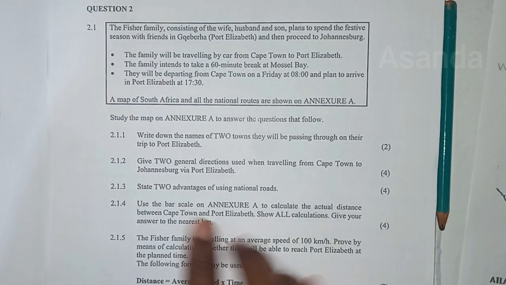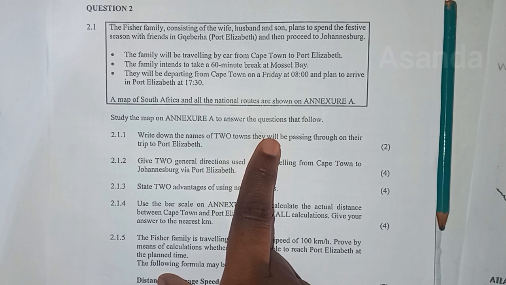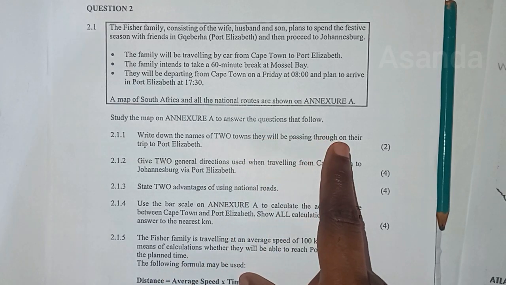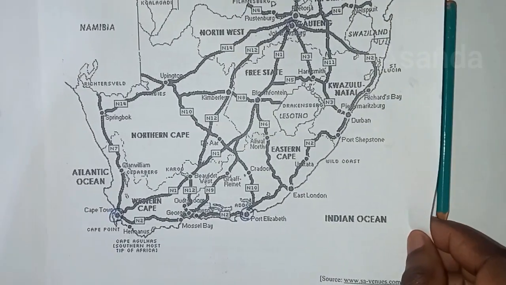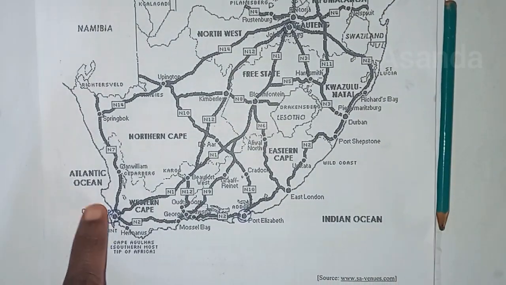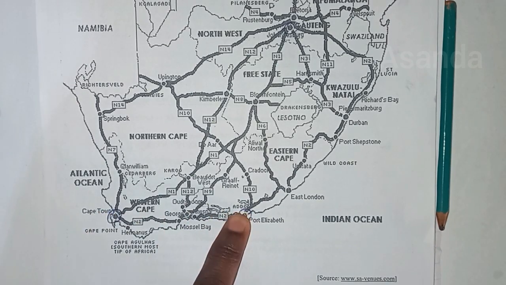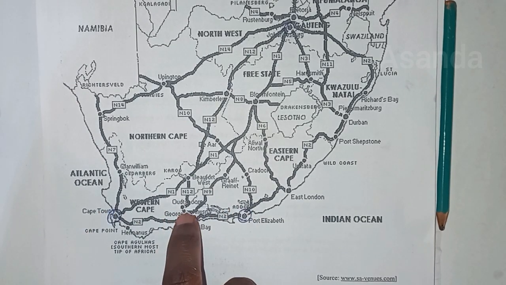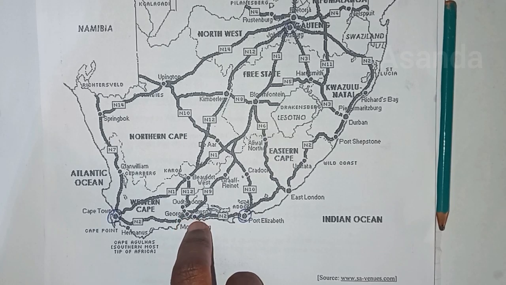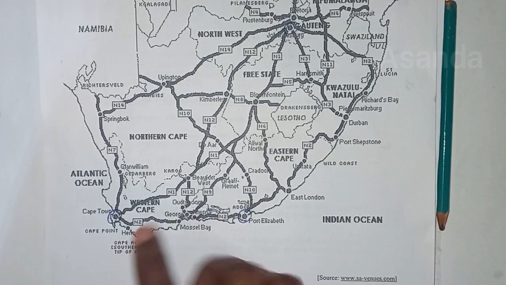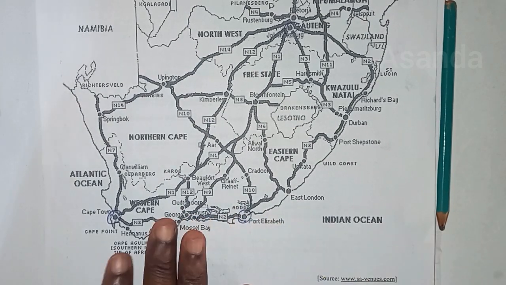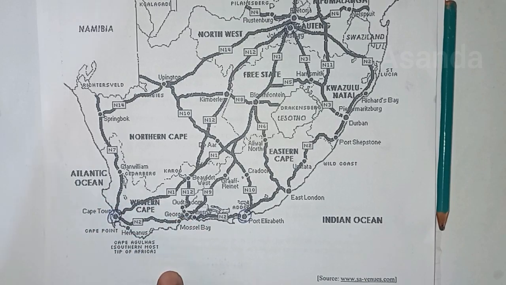Now write down the names of 2 towns they will pass through on their trip to Port Elizabeth. If you look here, from Cape Town to Port Elizabeth using the N2, they pass Mossel Bay, they also pass through George, and they pass through this Knysna town. The question said only write 2, so you don't have to write all 3, because I can't read that one properly. I can't pronounce it either. So I'm just going to write George and Mossel Bay.